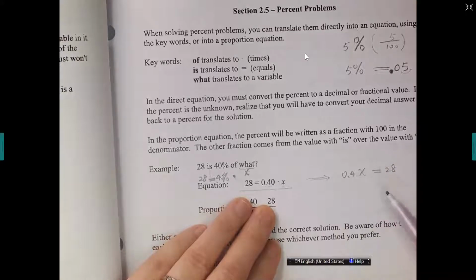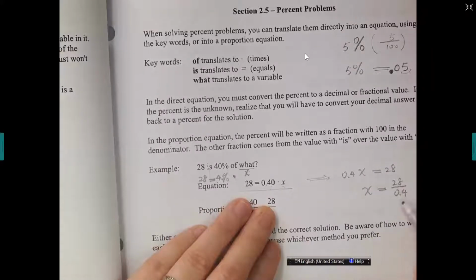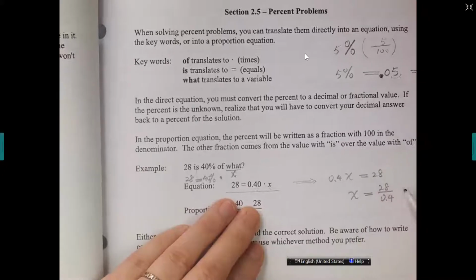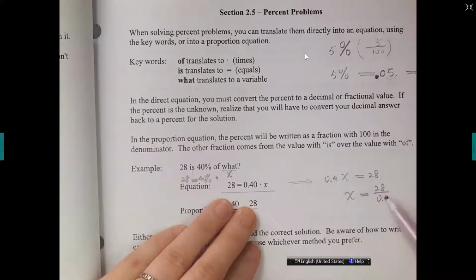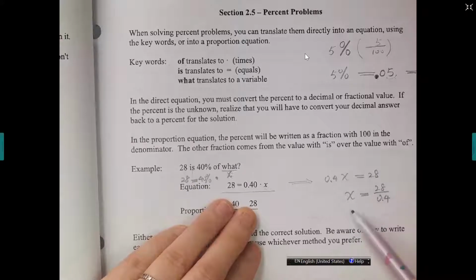0.4x equals 28. If you feel comfortable seeing x on the left, when we have some number times x equals another number, how can we get x? Just divide both sides by the coefficient. So 28 divided by 0.4. And we are able to use a calculator. If you don't remember how to divide by a decimal, which we have done in pre-algebra, no worry, use your calculator, type 28.